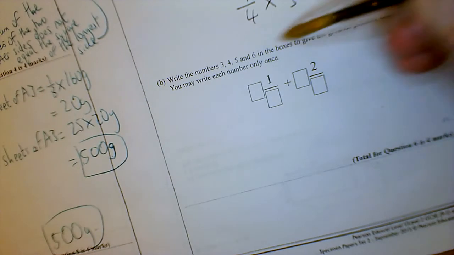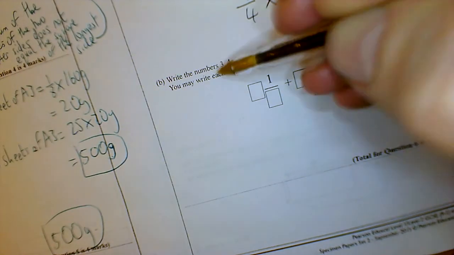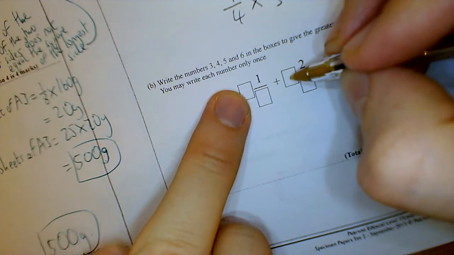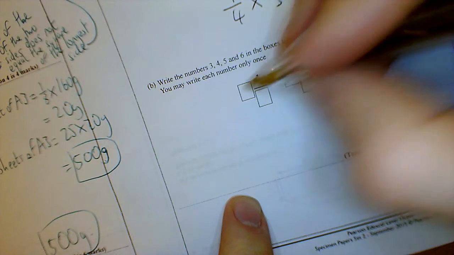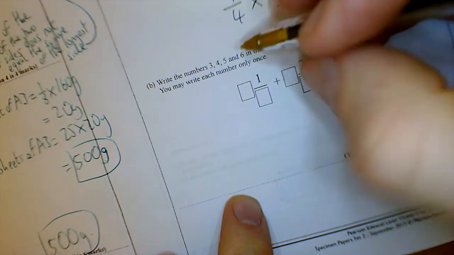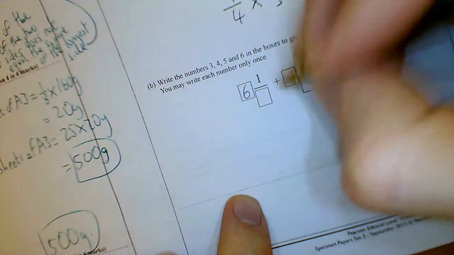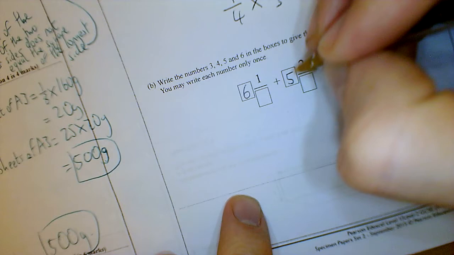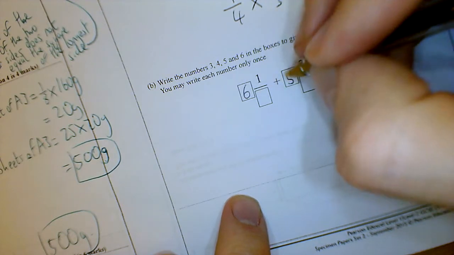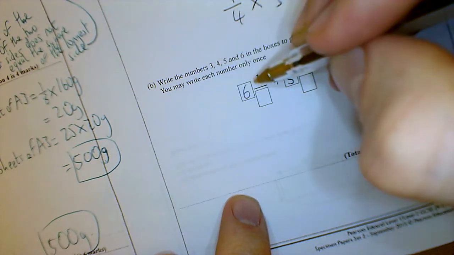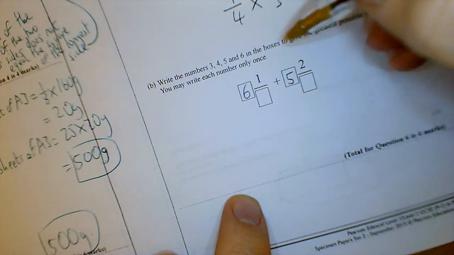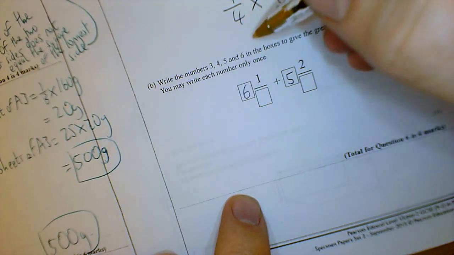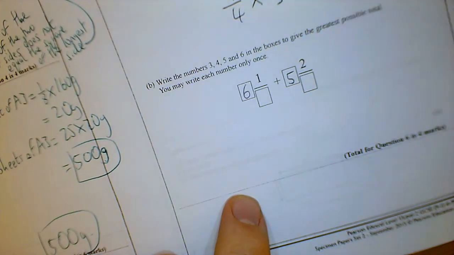Write the numbers 3, 4, 5 and 6 in the boxes to give the greatest possible total. You may write each number only once. Right, it's these boxes, the whole number bits, that are going to make the biggest difference. So you want your 2 biggest numbers in these 2 boxes. It doesn't matter which way around you put it. A 6 and a 5 or a 5 and a 6 there. That's going to take you all the way up to 11. If you put any other combination of numbers as the whole numbers, you're not going to get up to anywhere that's as big as 11 something.